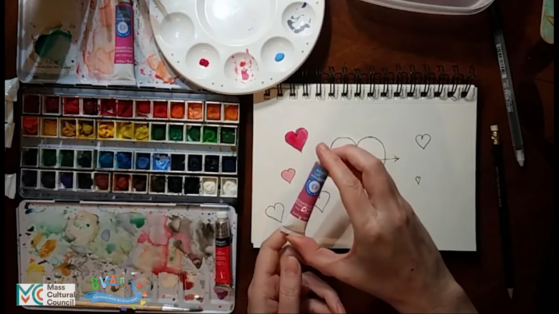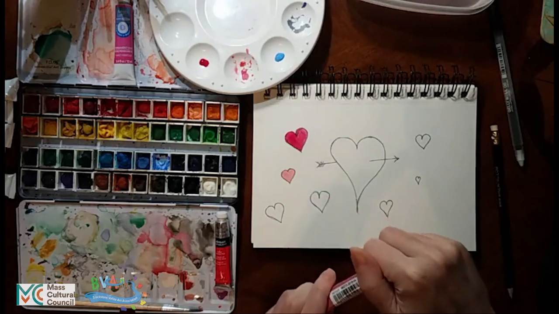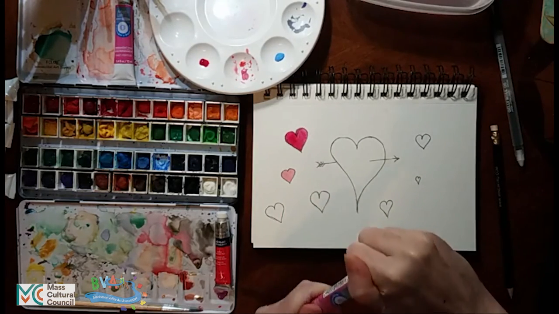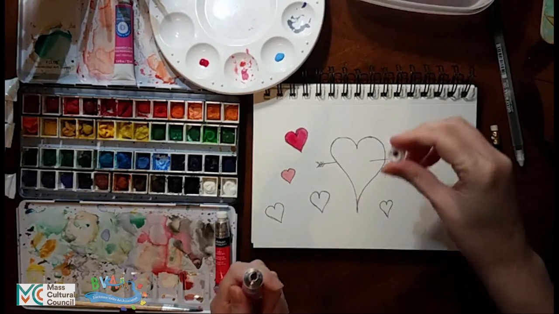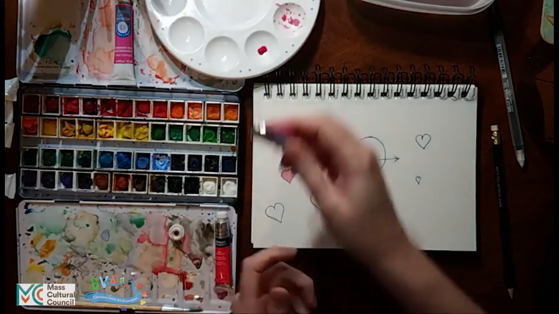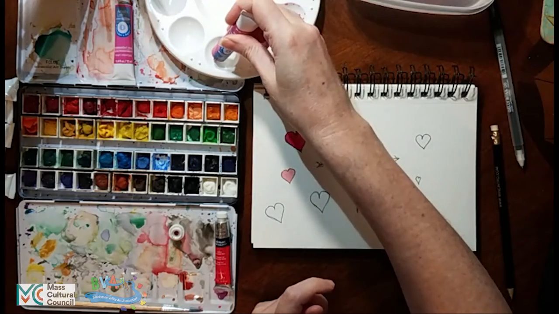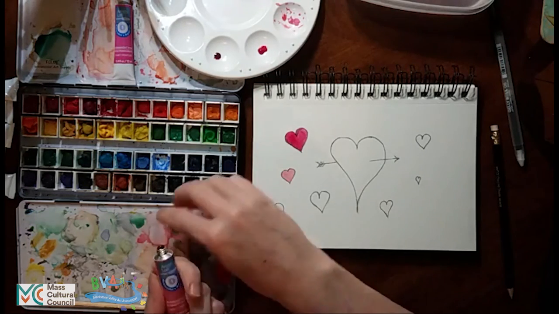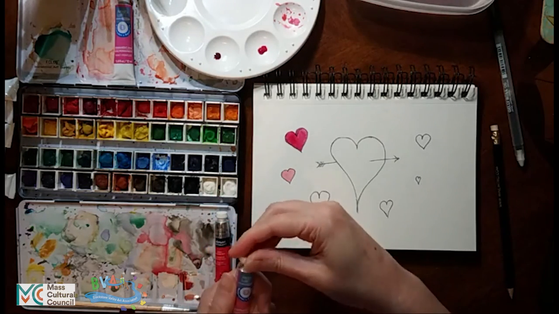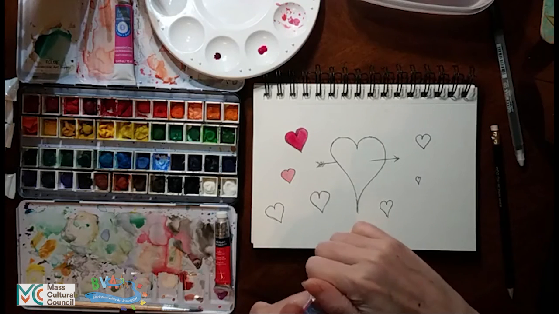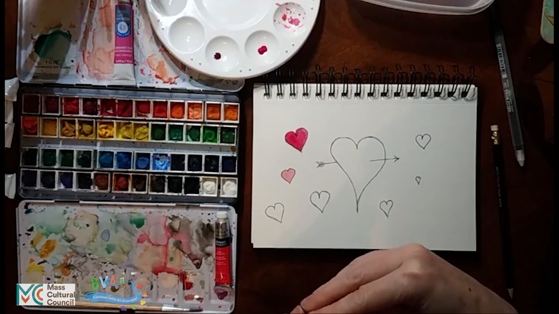So now we've got rose madder, alizarin. Alright, so let's see what this is like. I have a feeling that this is going to be a little purpler than I was hoping for. But it's good to experiment.